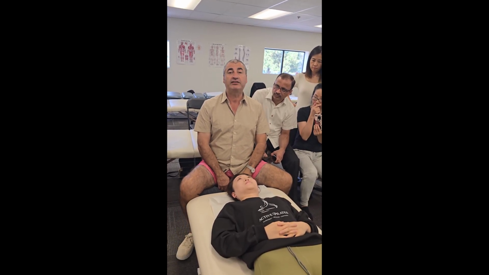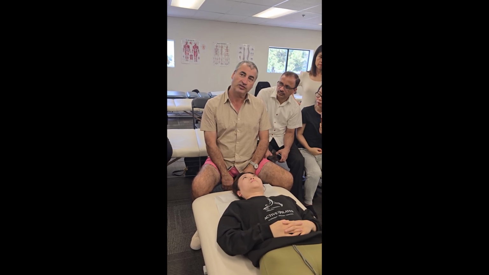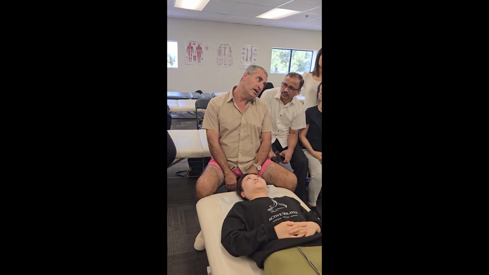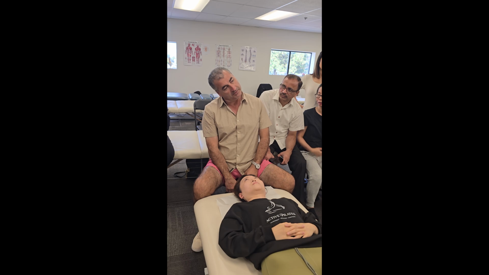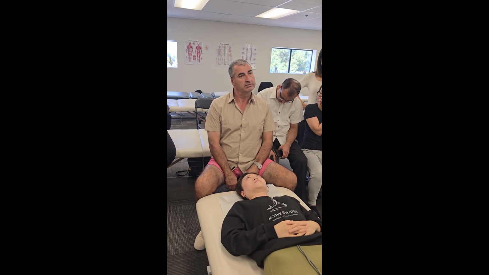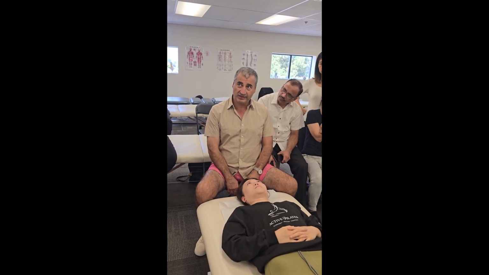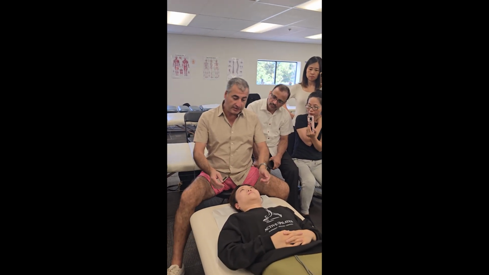This is lateral flexion of the neck. You see how much my neck flexes? This is not lateral flexion of the head. You see the difference? Here, I will show you.